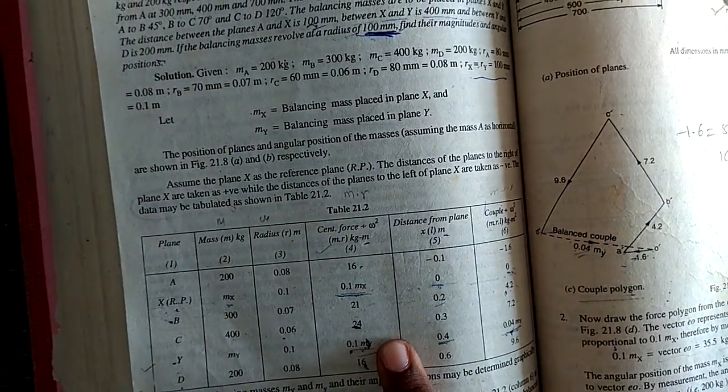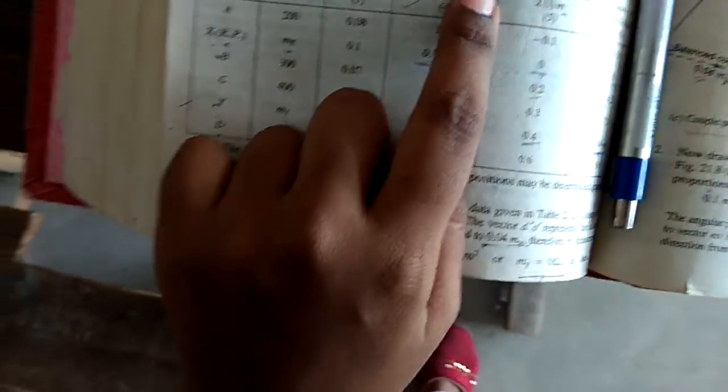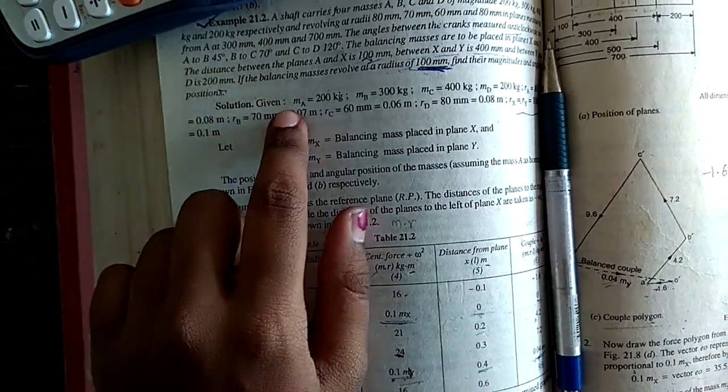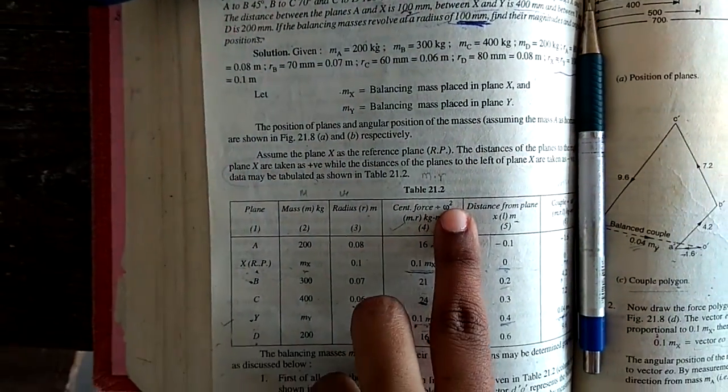So what about omega? The value of omega here is taken as 1 because there is no value of omega, that is rpm, given in the question. So that's why we have taken it as 1.